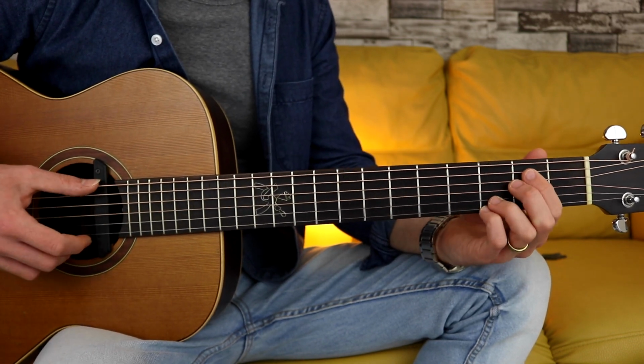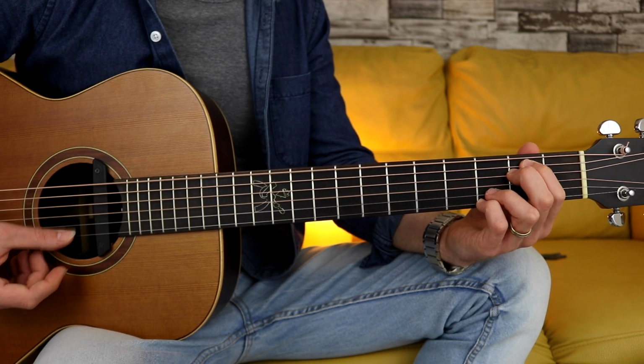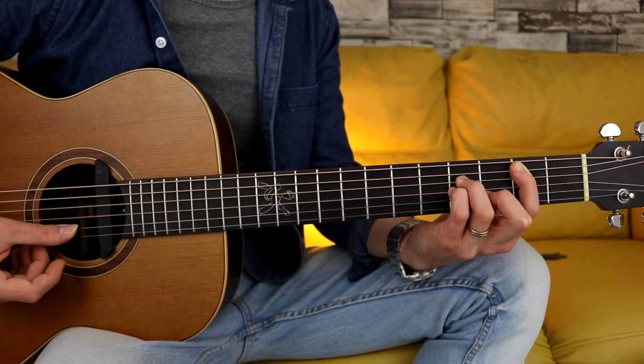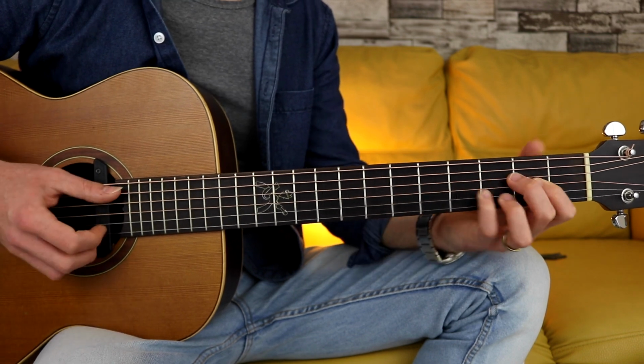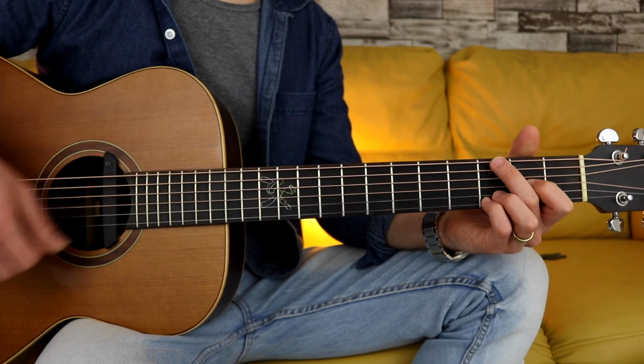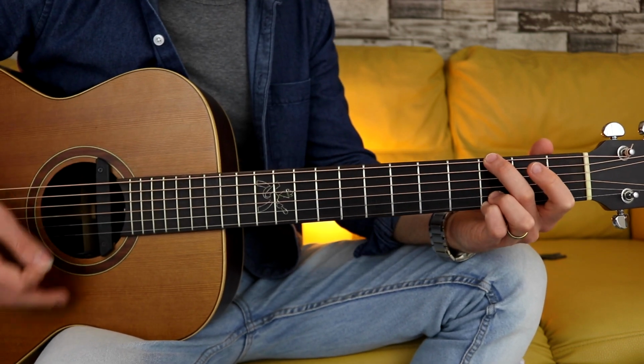An E minor 7: open, 2, 2, open, 3, 3. A B minor, just a bar chord here: 2, 4, 4, 3 and 2. And an A major chord: open, 2, 2, 2, open. Now, the strumming pattern is very simple.